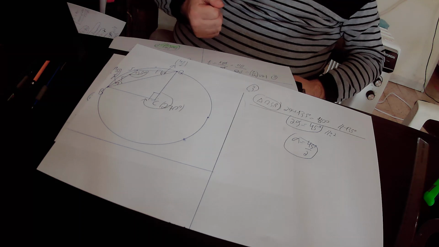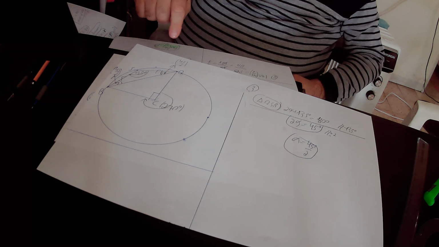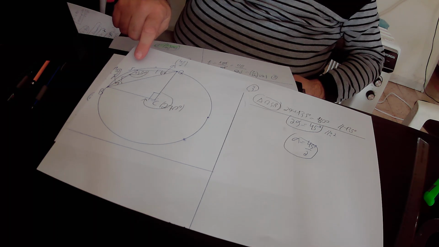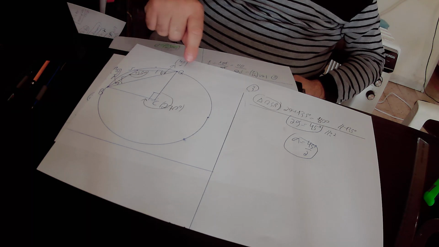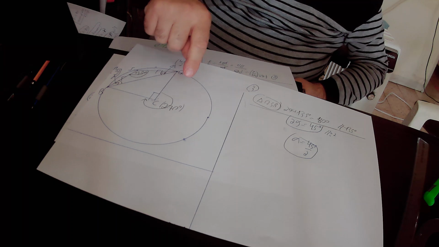So according to rule number 13, the size of the center angle must be twice as large as the size of the peripheral angle that is subtended on the same arc QB. So we have to find out the size of the center angle QCB.